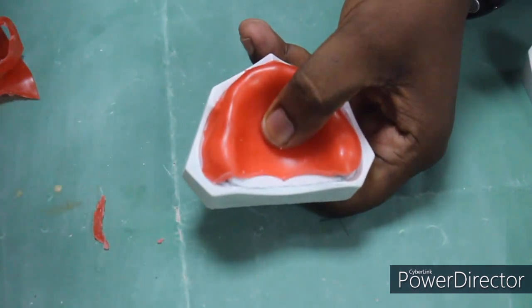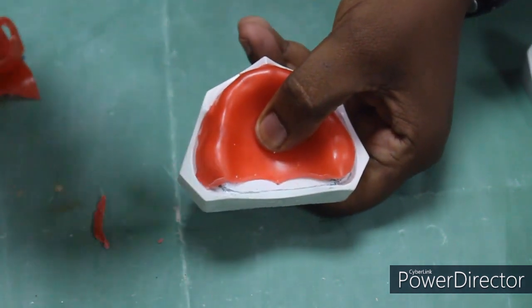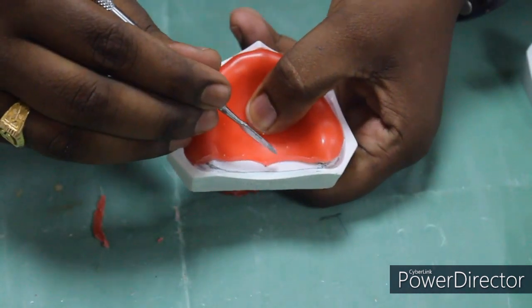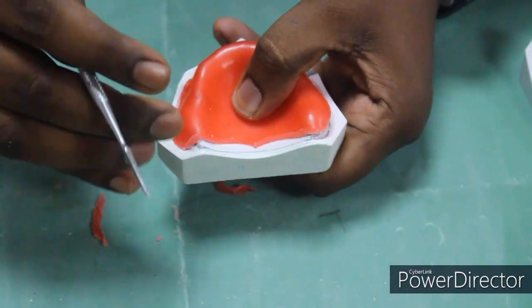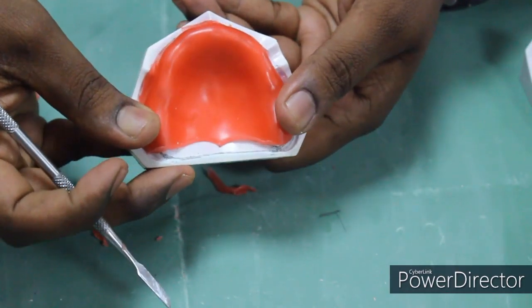Now you can see we have removed the wax beyond the line we drew, so it is exposing the posterior palatal seal area.